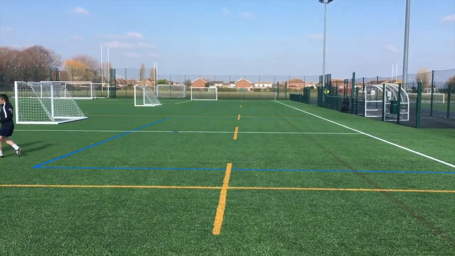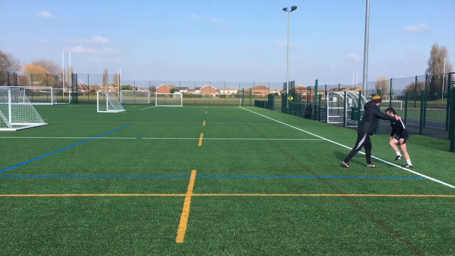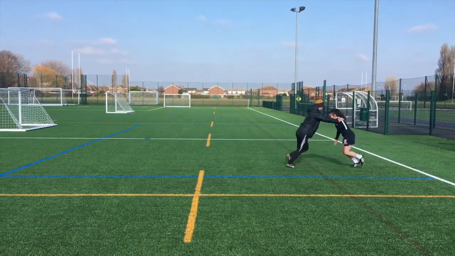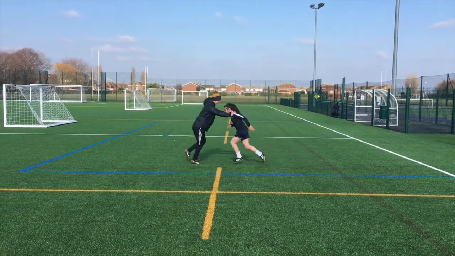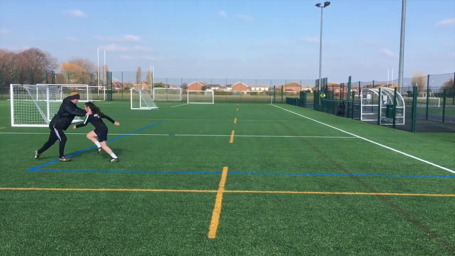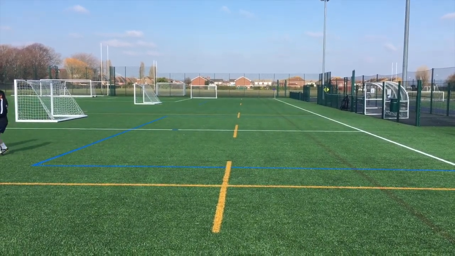It is worth noting that there appears to be a slight negative transfer of her arm drive from the wall drills. However, as she became more familiar to the drill, and with the help of some cueing to remind her to run normally, this returned to normal.